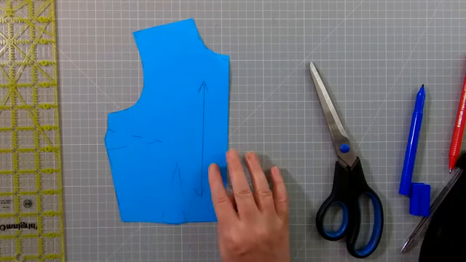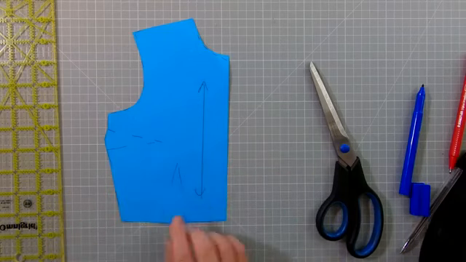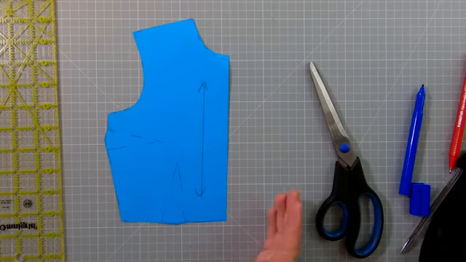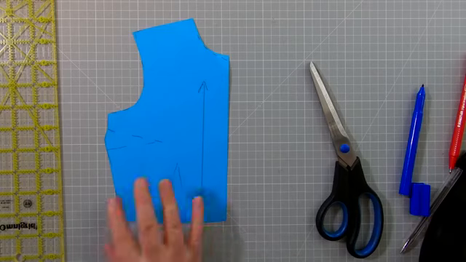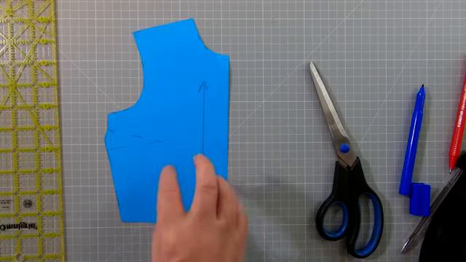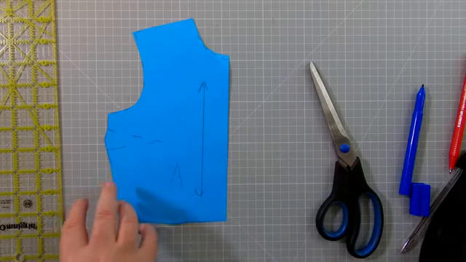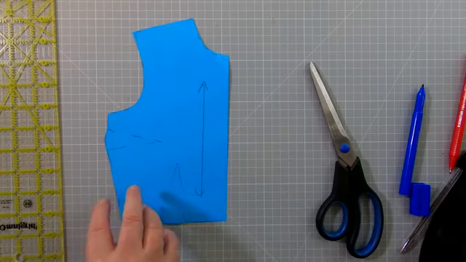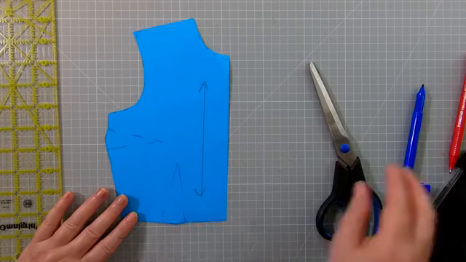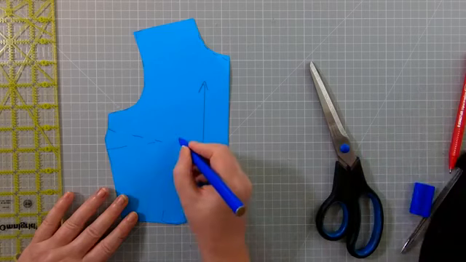Never work on the original, because once you cut it up, well, you can stick it back together, but it's better to keep your original as a clean copy and do all your hacks or adjustments to a copy. That way, if I make a total mess of this, I can go back to my original and start over. So again, I'm going to draw in the apex, like so.